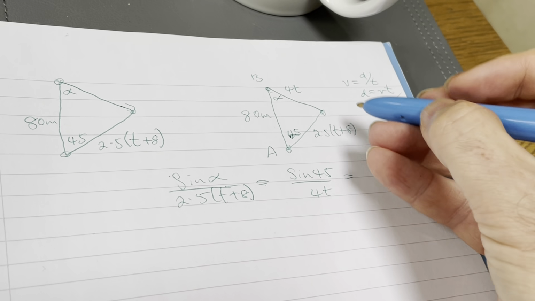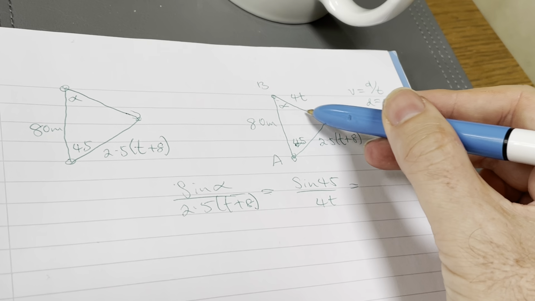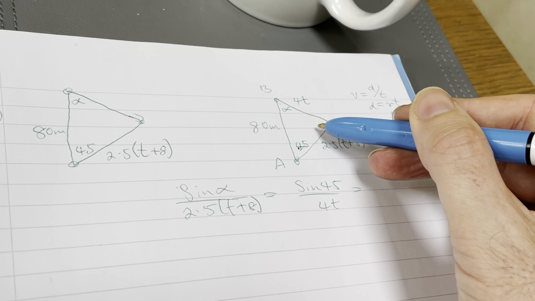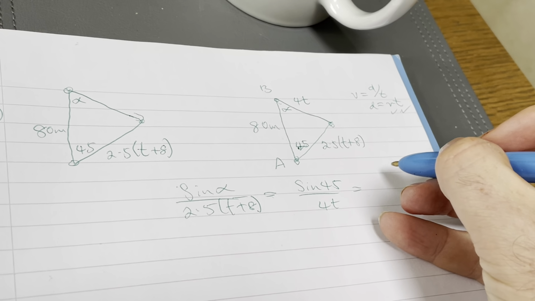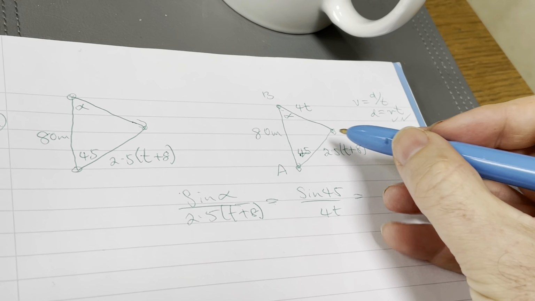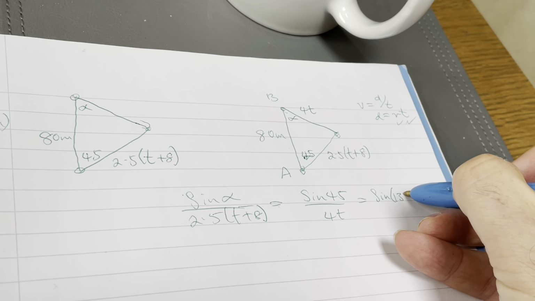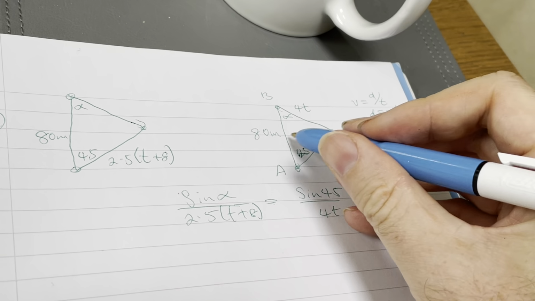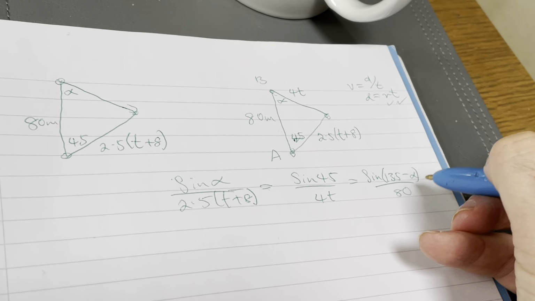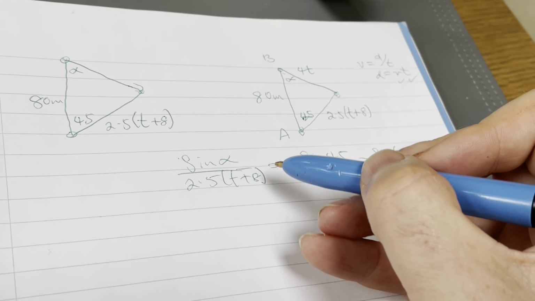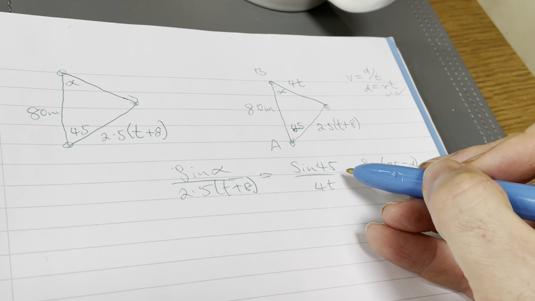And then the other angle, they all add up to 180, so it'll be 135 minus alpha, over 80 meters.